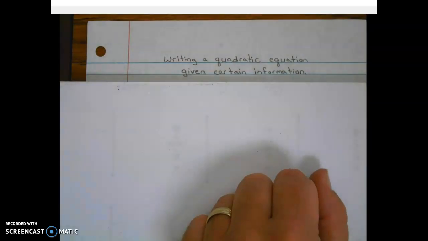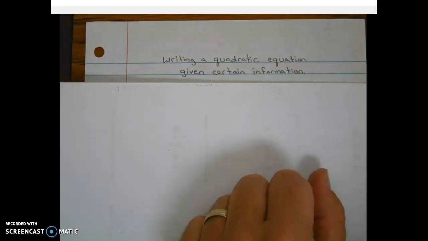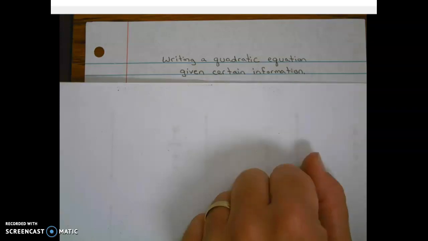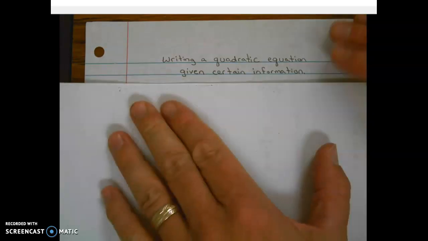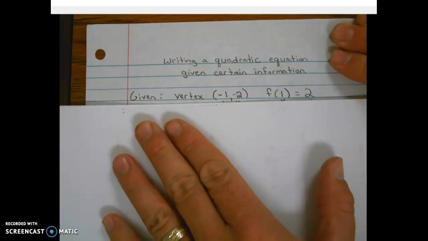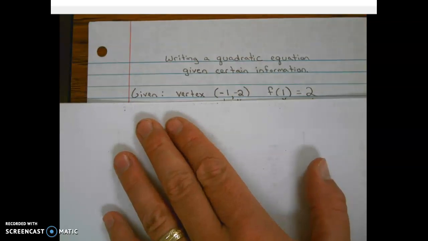Hey class, we're going to start a new unit on quadratic functions. So the first thing we're going to learn is how to write a quadratic equation given certain information. You're going to learn about three forms for the quadratic function. So let's say that you are given this information.